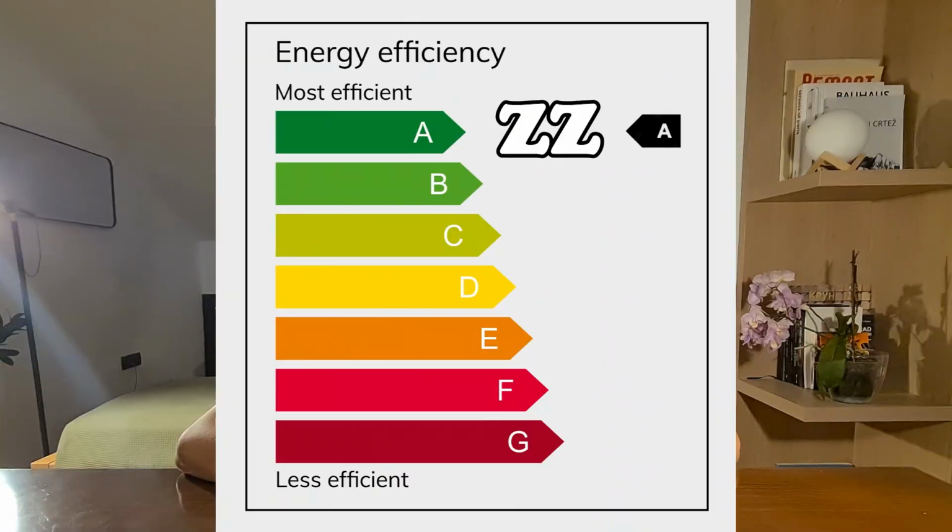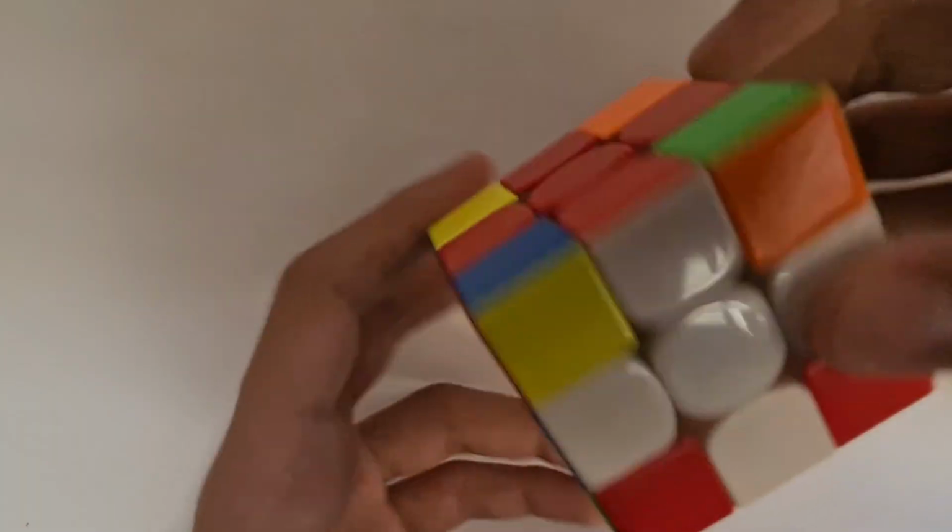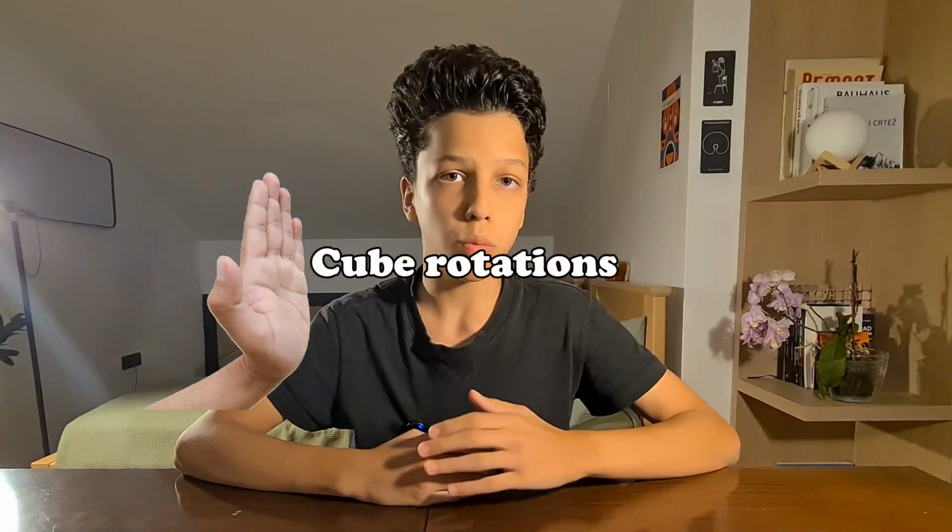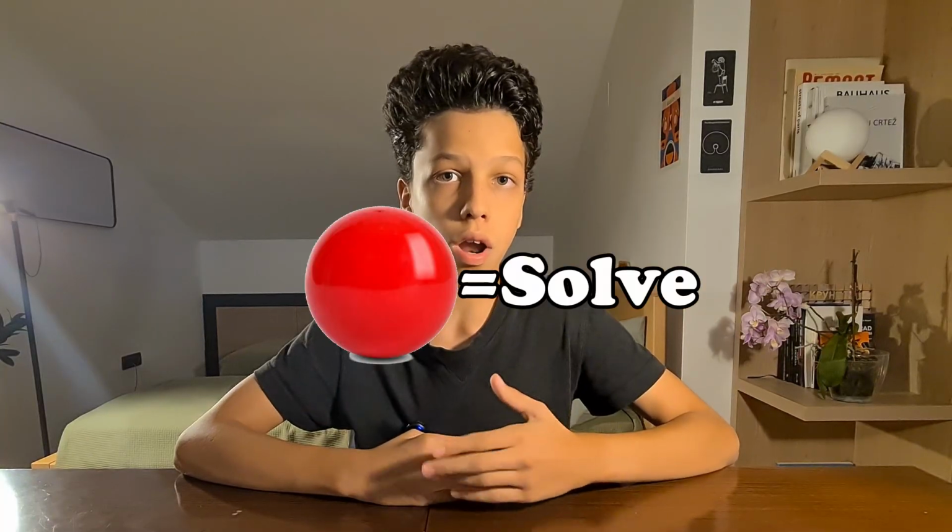ZZ is a speedcubing method created by Zbigniew. Its main goal is to make solving more efficient by orienting all edges first at the beginning of the solve. It reduces cube rotations and makes the rest of the solve smoother and faster.